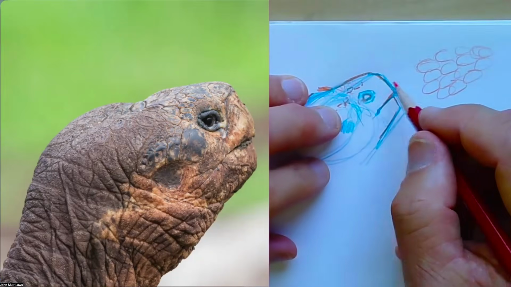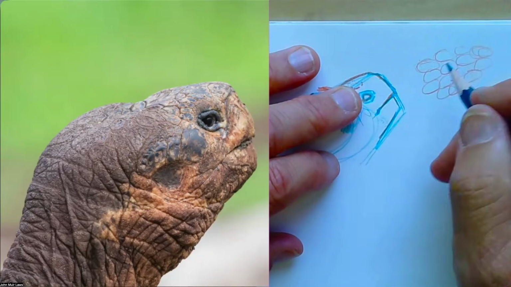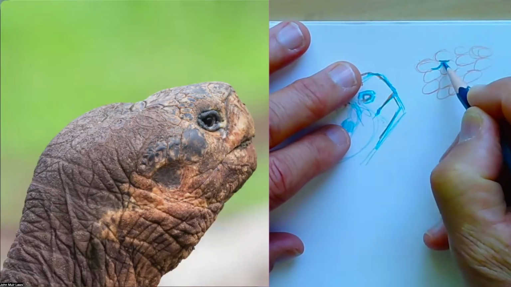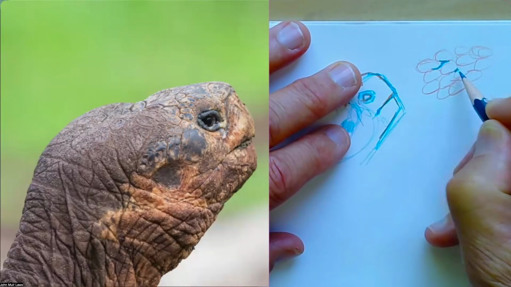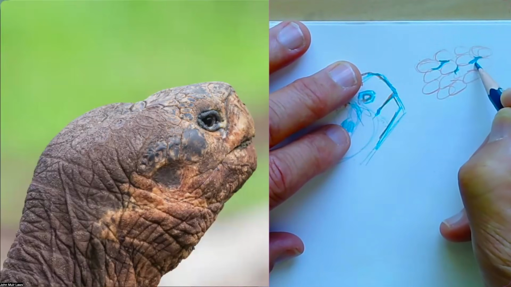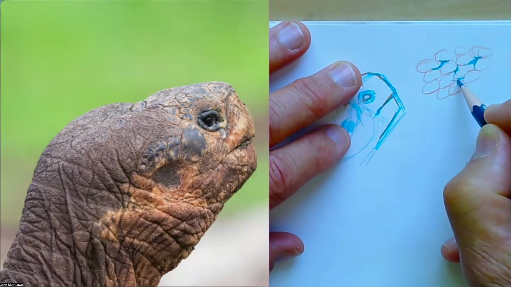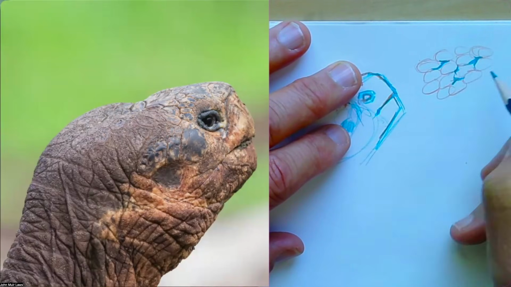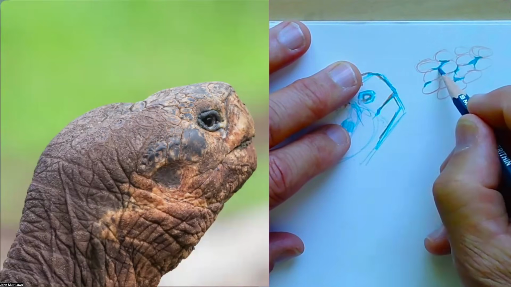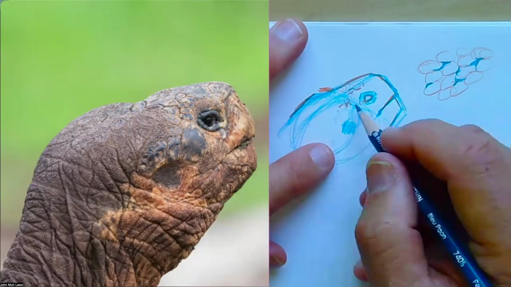If I know there's a bunch of these little scales, what I will actually draw in is just a few places where these are meeting. Rather than drawing all those circles, I would just put in a few little marks.